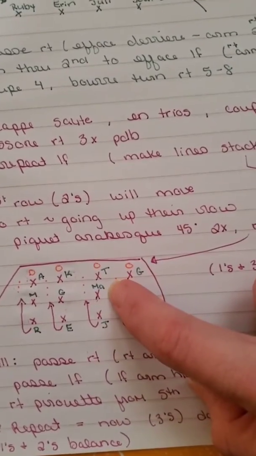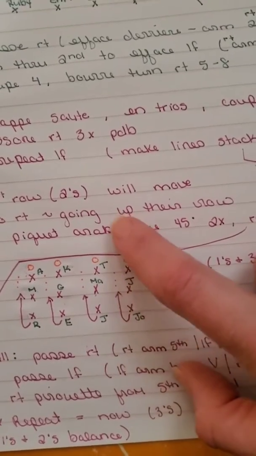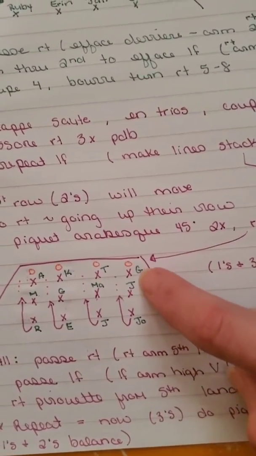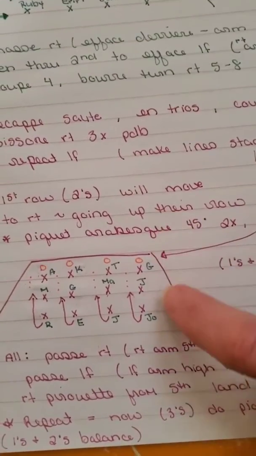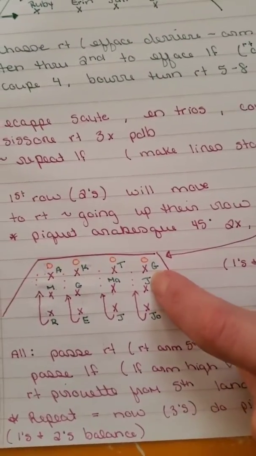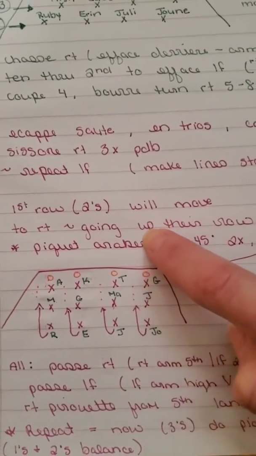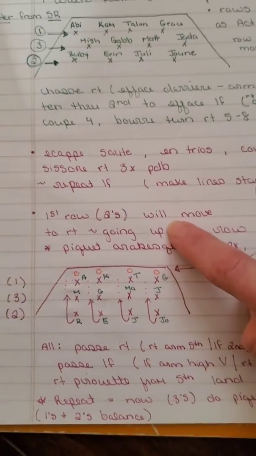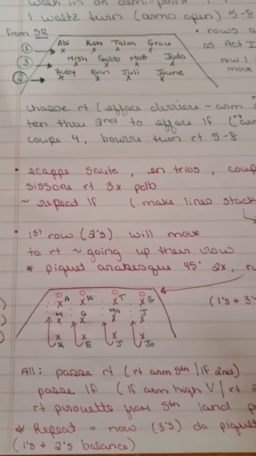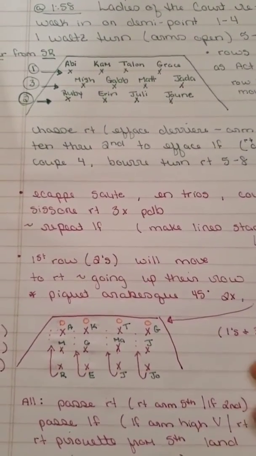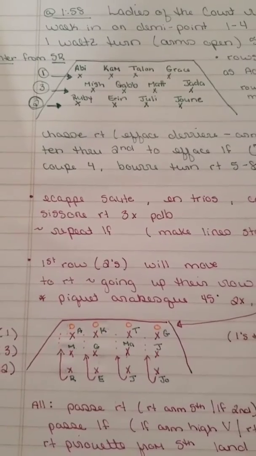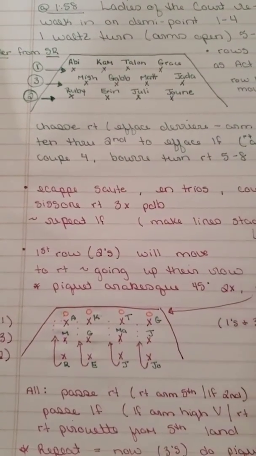Then Matea, Talon, and Jillian. And then Jada, Grace, and Jonay. Then this row here would go up, and when you go up, it returns exactly to how it was when you first came out. That's right at the very ending of this dance. So it returns to the original rows 1, 2, 3.